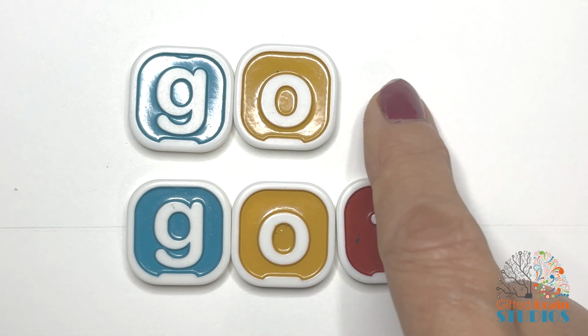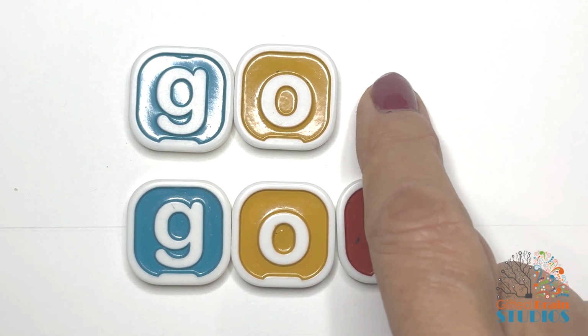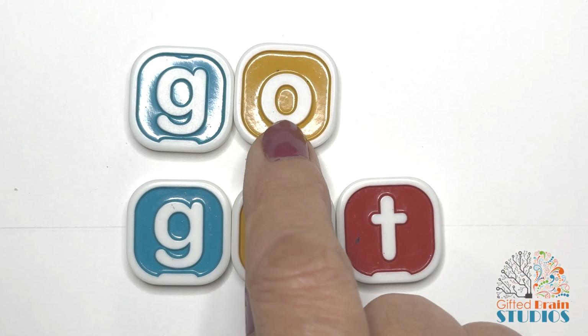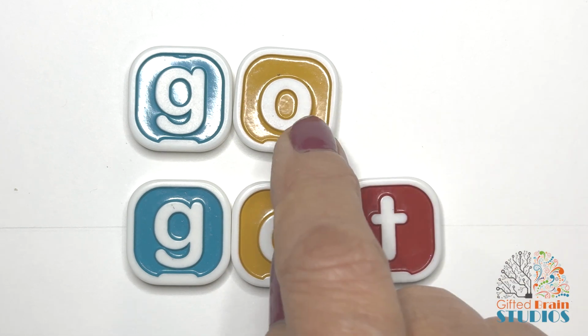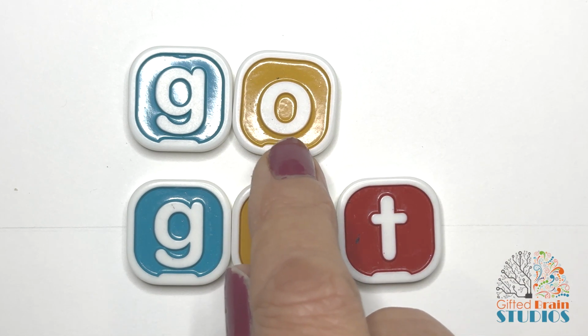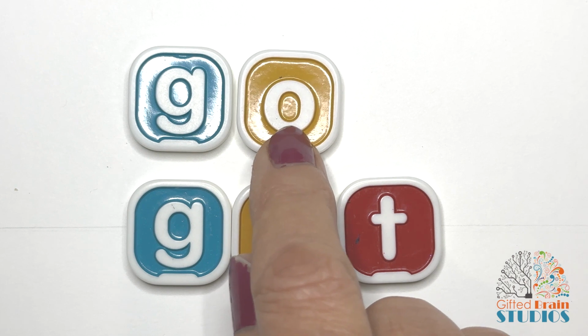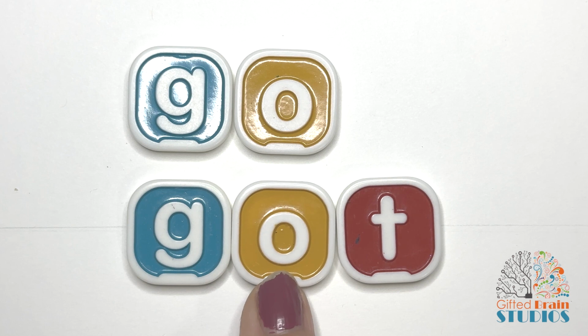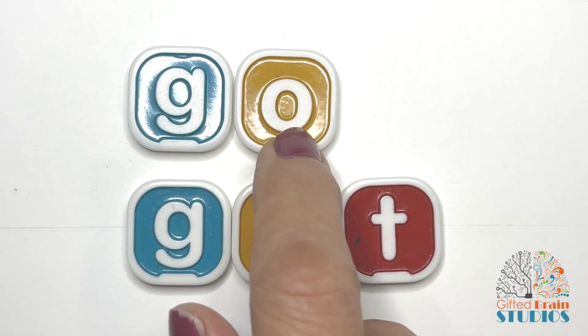In an open syllable, when it's open, then the vowel sound says its name. It's open to say its name. And his name is O. So this O says O. See the difference? This O says ah, this O says O.